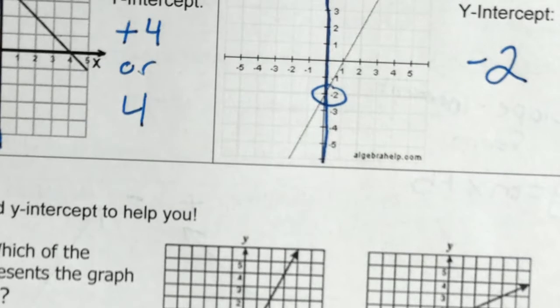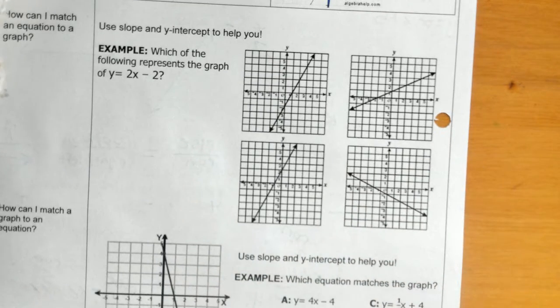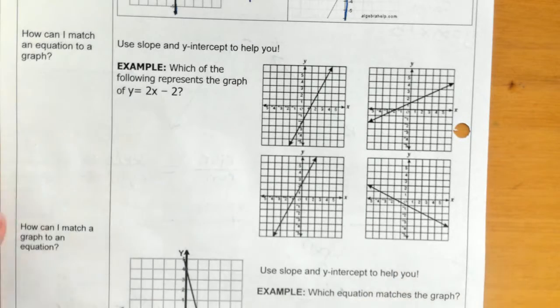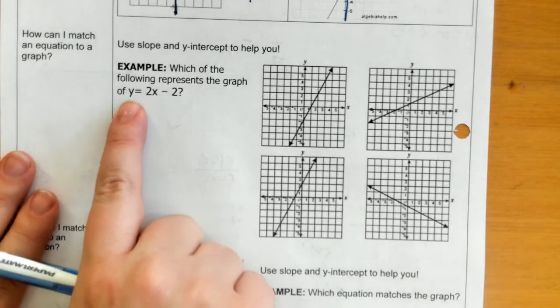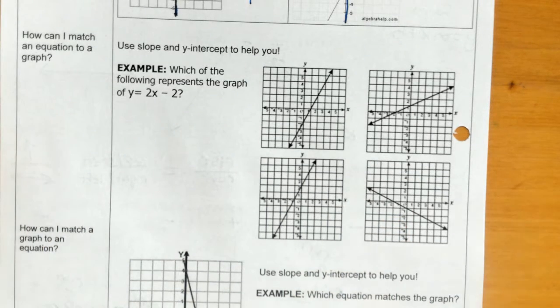I took the time to show you how to find slope and how to find y-intercept because you can use them to help you answer these types of questions. In this first example, we're going to match this equation to one of these tables. In Math 7, they had you make tables and substitution and plot points, but that sounds like a lot of work. We can use what we just learned to help us eliminate answer choices.